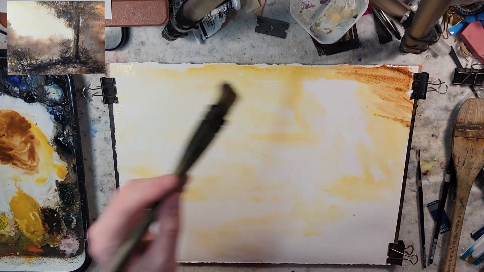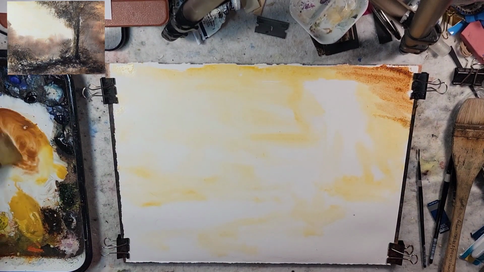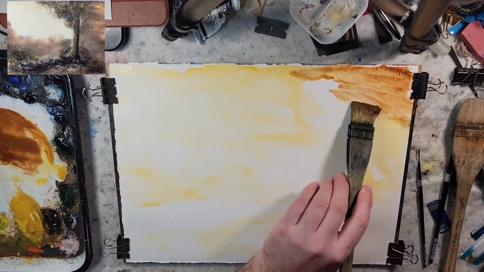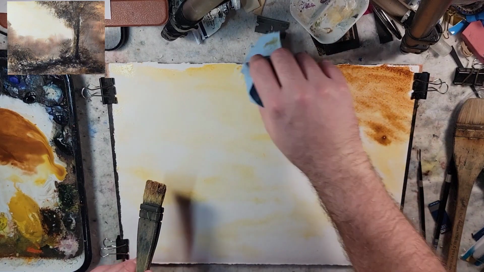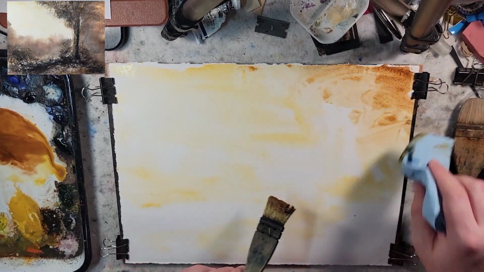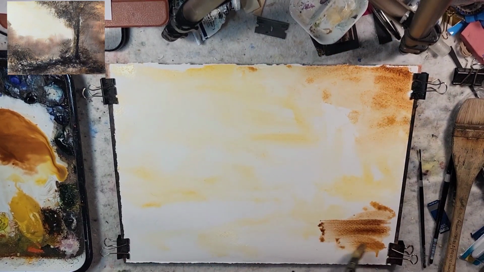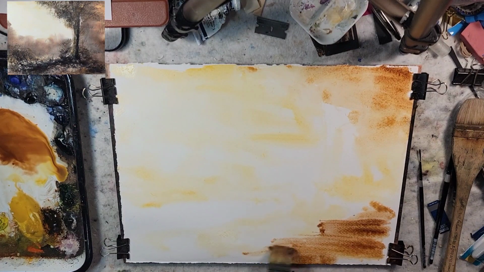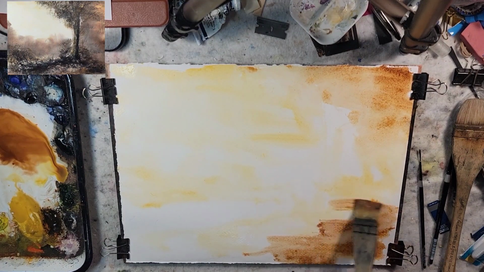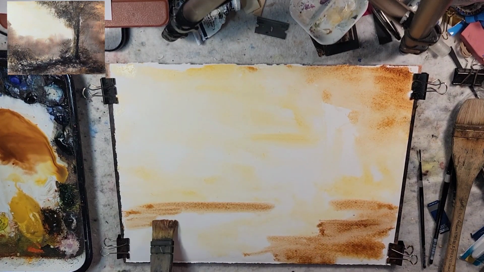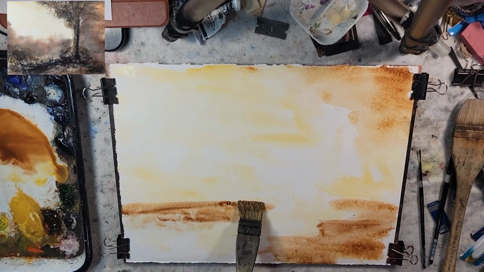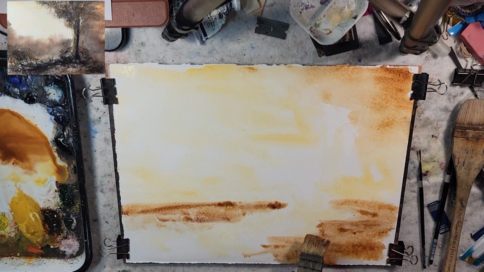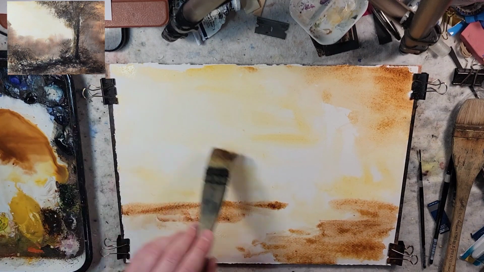Start feeding that in the sky. I want to try to get a smooth transition between my colors. I'm just using the blue shop rag, a great paper towel for oil painting and watercolor. So the light will come here.